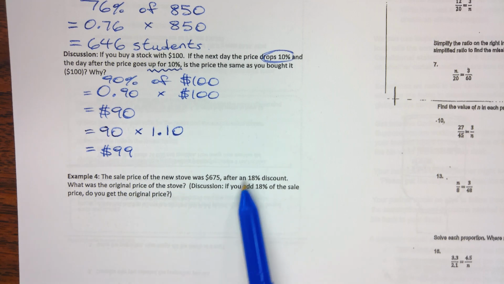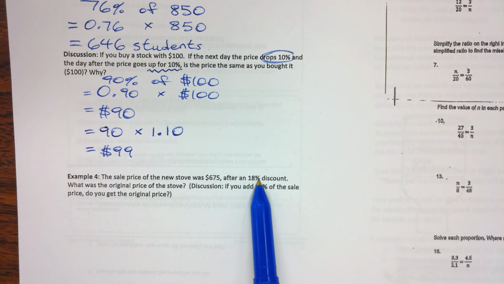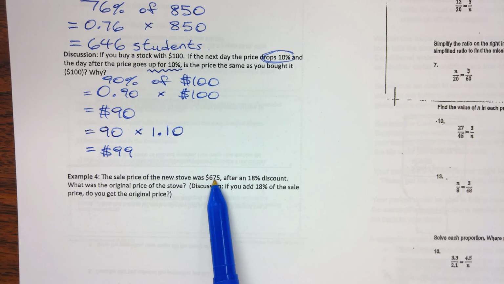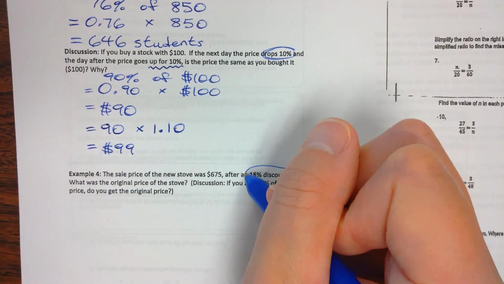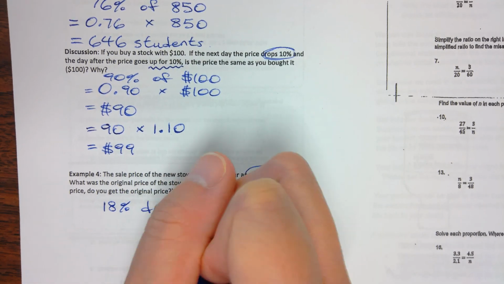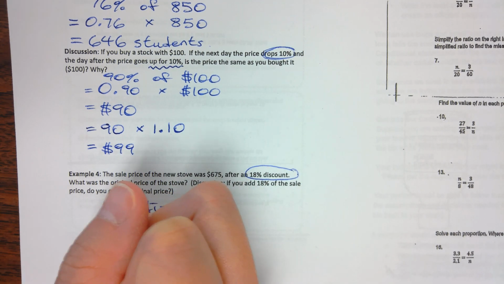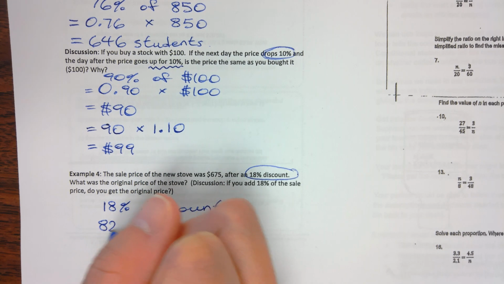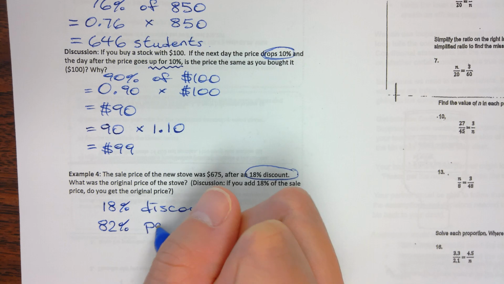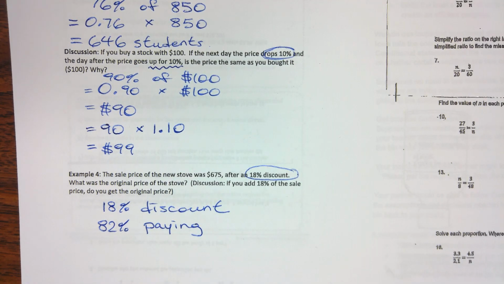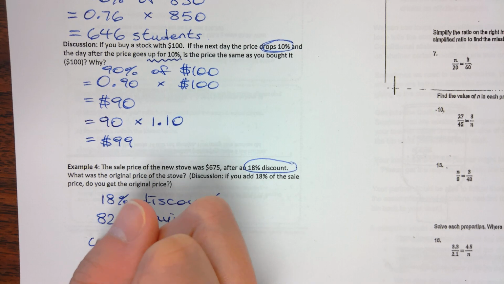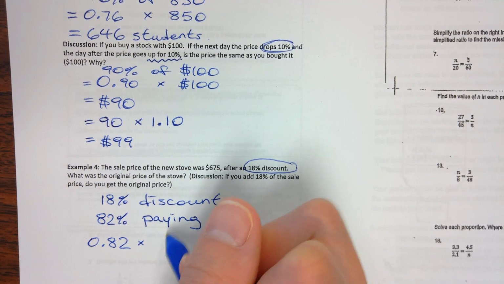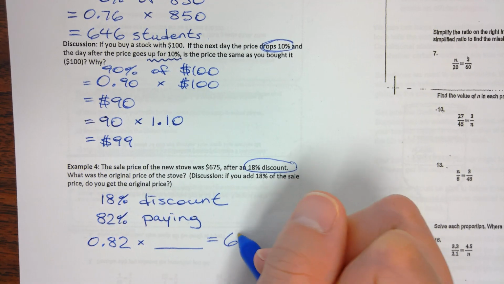This is a common mistake that people make. They're thinking, oh, I get an 18% discount, so if I just times this by 18% back, I get the original price. No. So again, an 18% discount means 82%. I'm paying 82% of the original price. So that means 82% of something is going to give me $675.